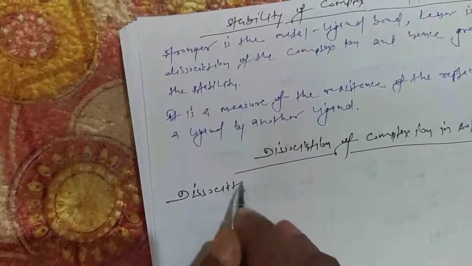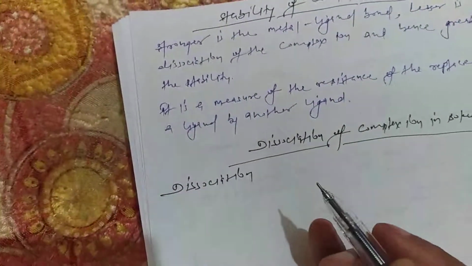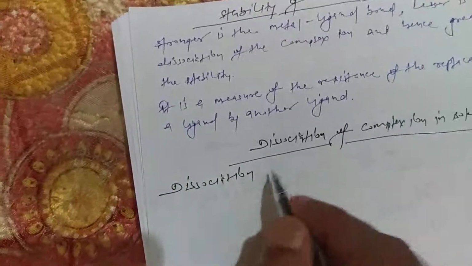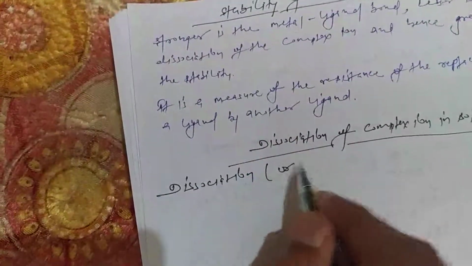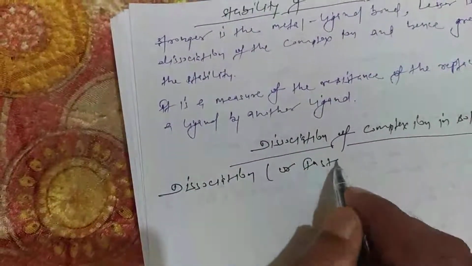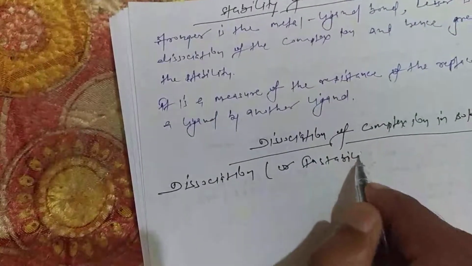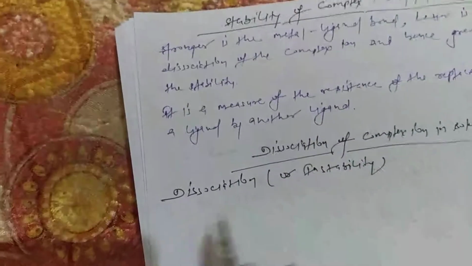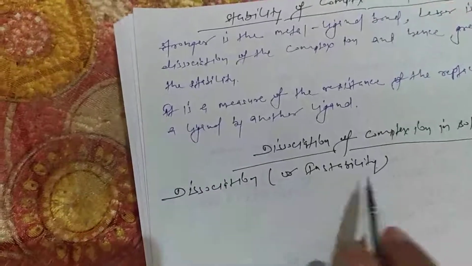Dissociation can be written as instability, because if it is stable, it will not dissociate, and if it is unstable, it will dissociate. So dissociation is some sort of instability.